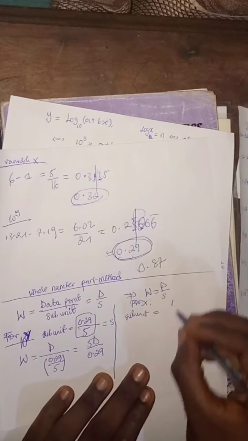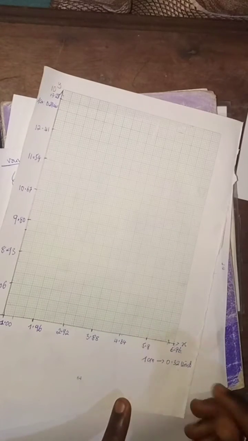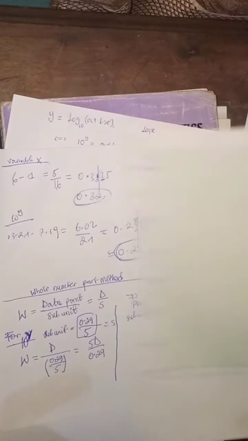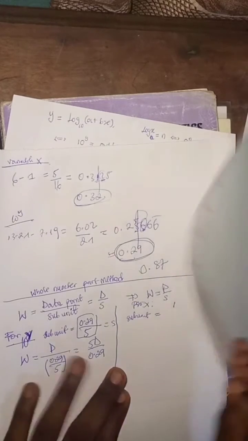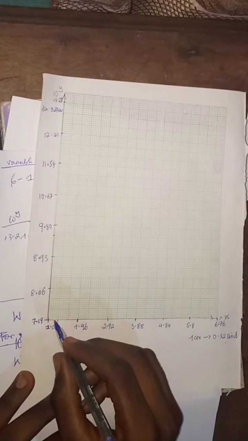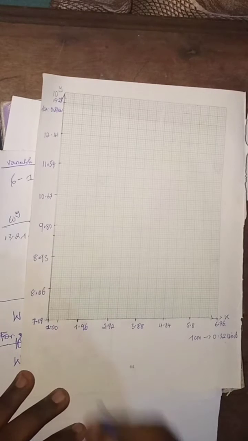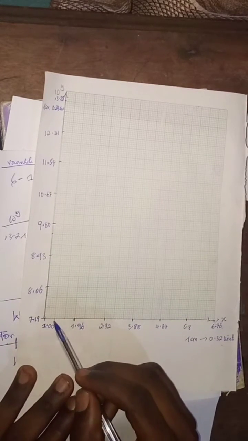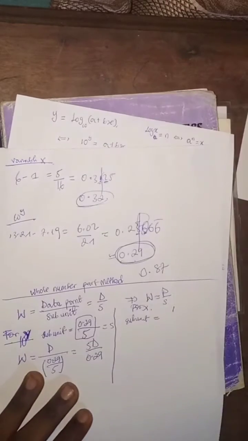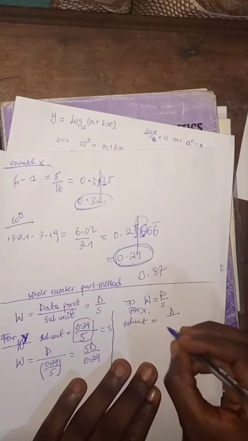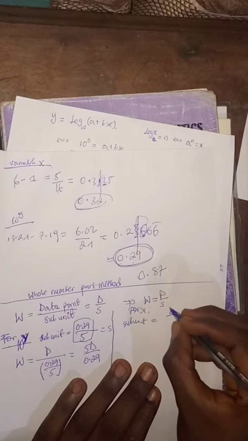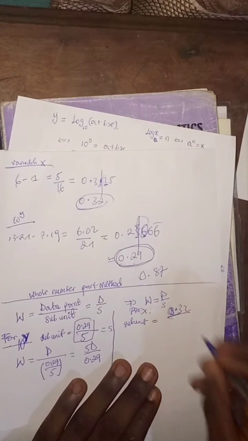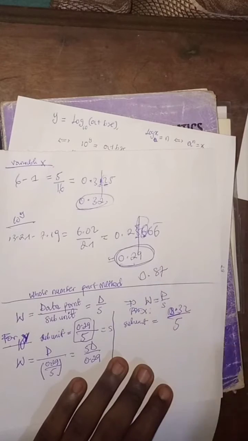For x, I do a similar calculation. I take the data point, and my subunit will be what? The scale I've chosen, which is 0.32, divided by 5. I'm using 5 because there are 5 of these small lines here, 5 of them for 1 centimeter. So those are my subunits. There are some graph papers that might have 10, so make sure to count. So I have Z divided by 0.32 divided by the 5, since there are 5 of those lines.